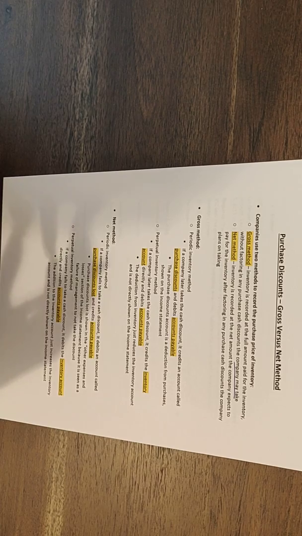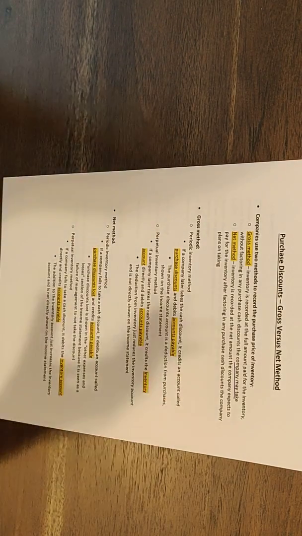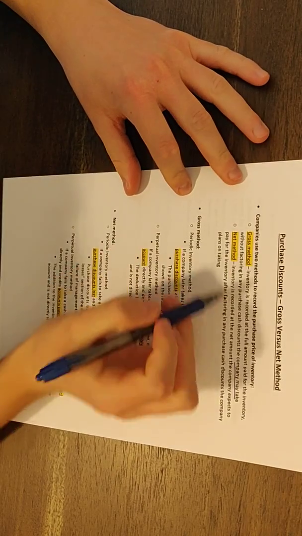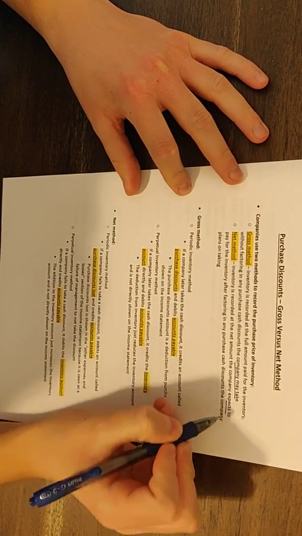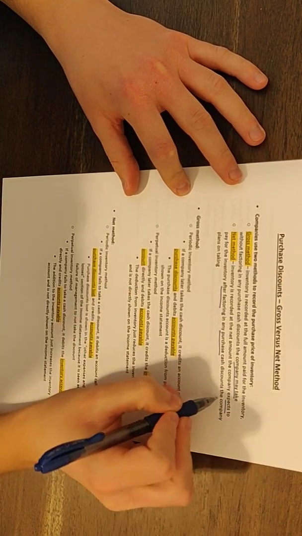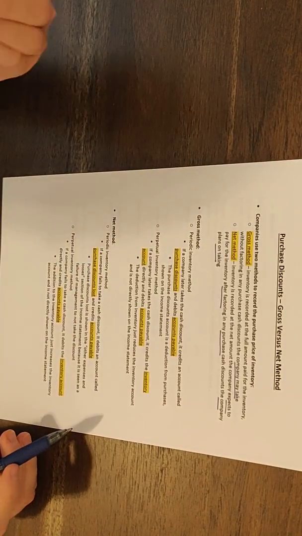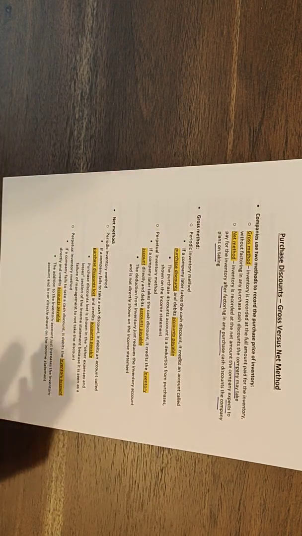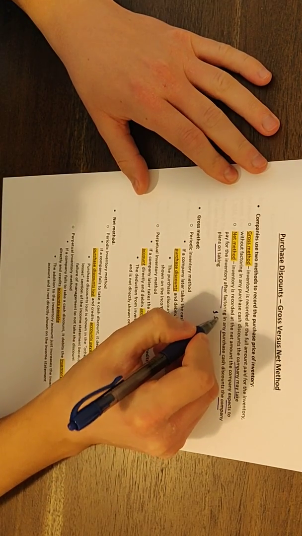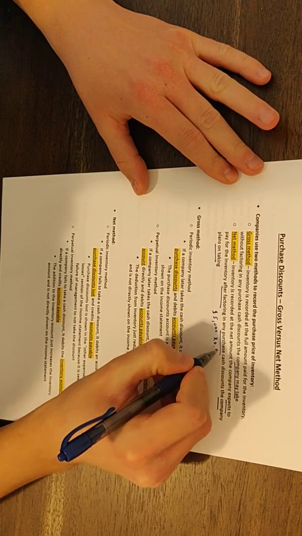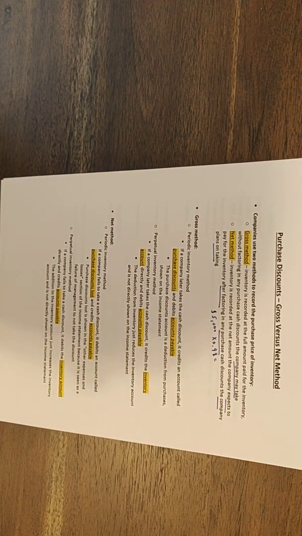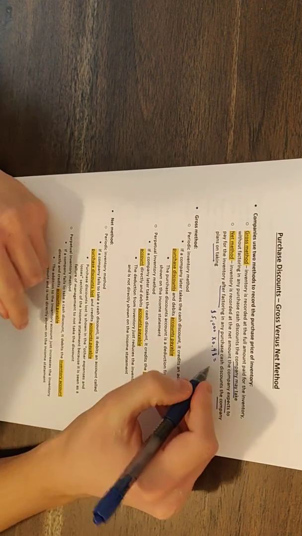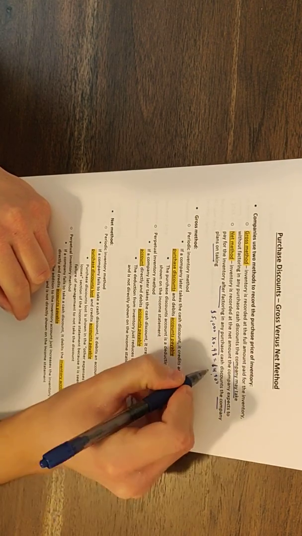So if the cash price of the inventory is $5,000, we just record it at $5,000. Now the net method: inventory is recorded at the net amount the company expects to pay after factoring in any purchase cash discount the company plans on taking. So if we have the same $5,000 inventory but a 2% discount that we expect to take, we record it at $5,000 less the 2% discount, which is $5,000 times 0.98, or $4,900. We record it at the price we actually expect to pay.